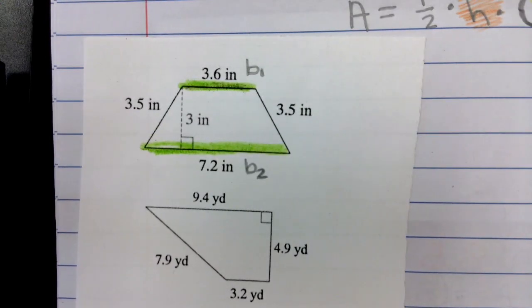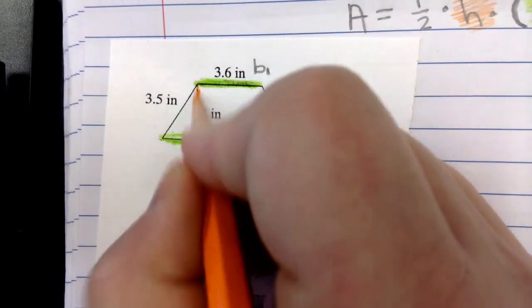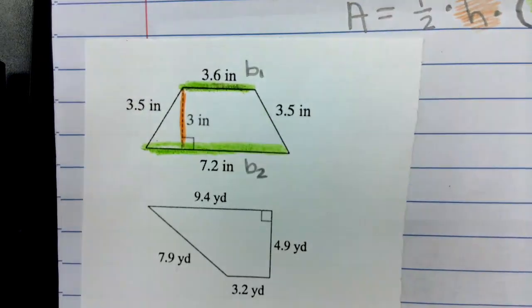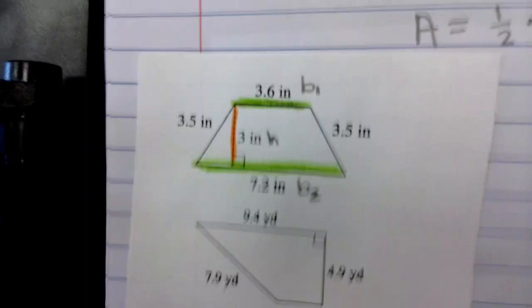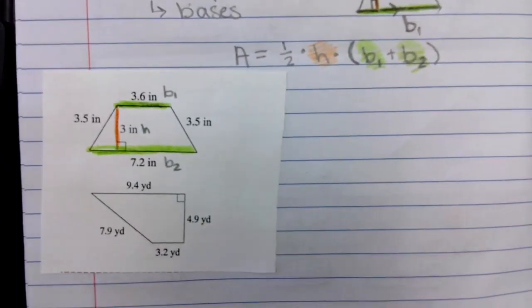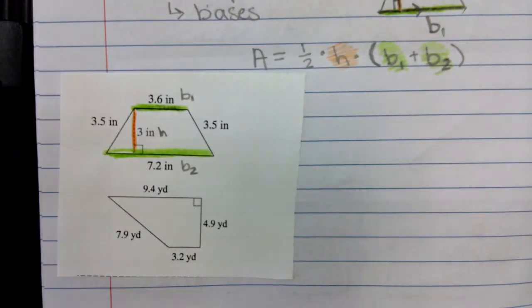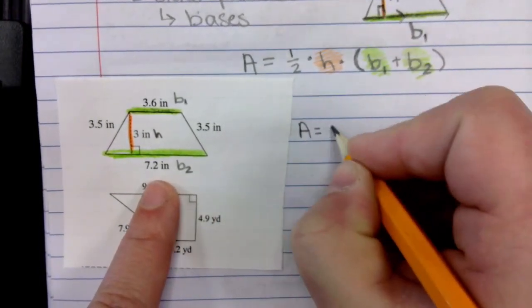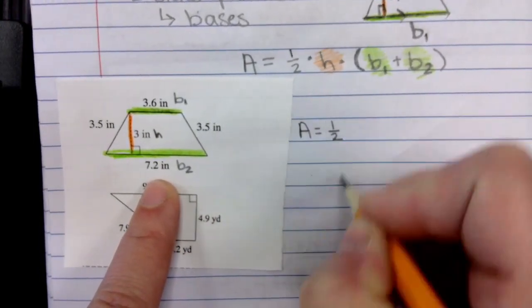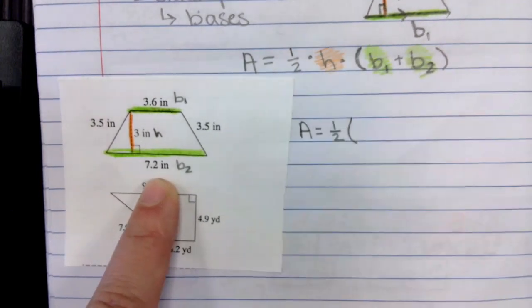Okay, so I'm going over to my formula here, and I'm just plugging in the parts that I know. I'm going to say A equals 1/2 times, and I'm going to start with my height. What was the height of our trapezoid? 3.